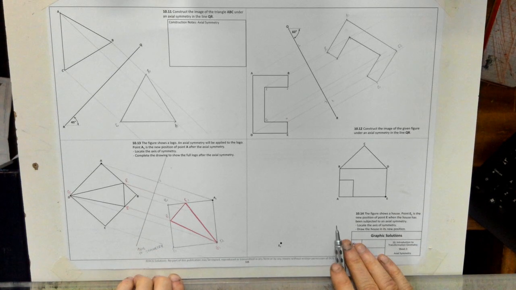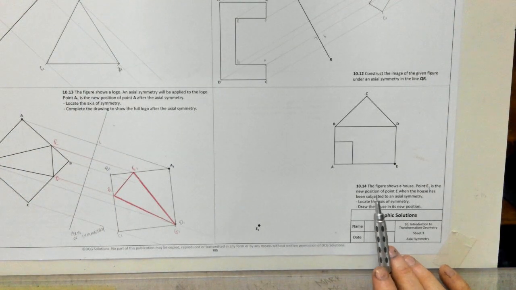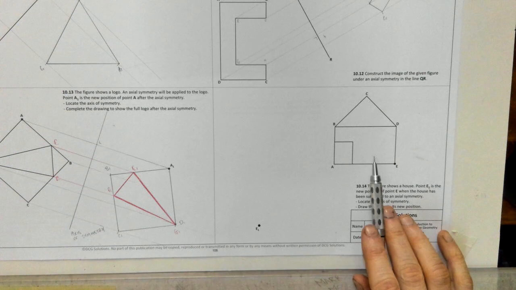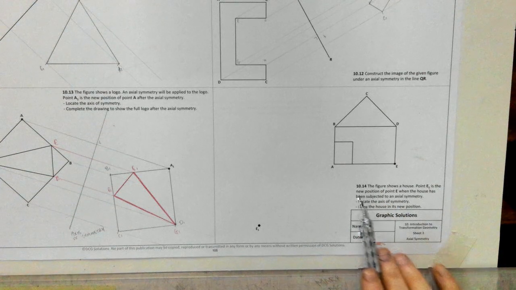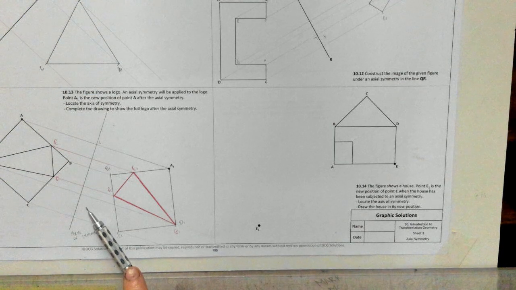Now the second one is a bit more complex. It's down here in the corner. I'm going to move my camera down just a small bit, and I'm going to zoom in for you. So in this one on the same page, page 105, 10.14, the figure shows a house. There it is. Point E1 is the new position for point E. There's point E, there's point E1, when the house has been subjected to axial symmetry. Locate the axis of symmetry and draw the house in its new position. This one over here will give you an idea how to do this.